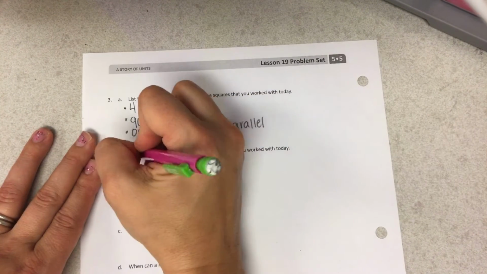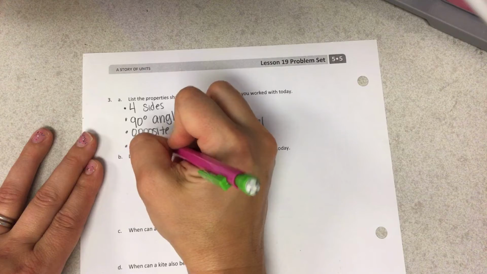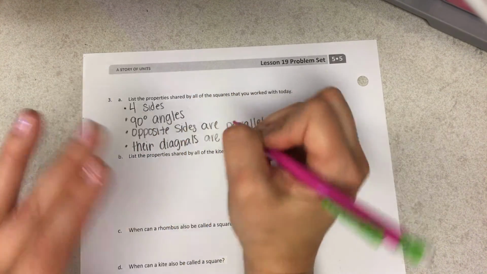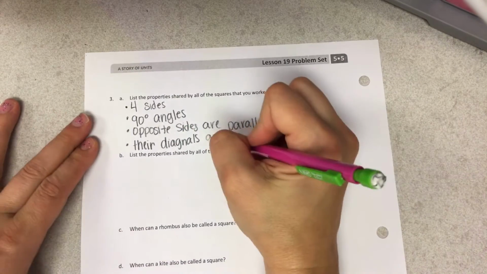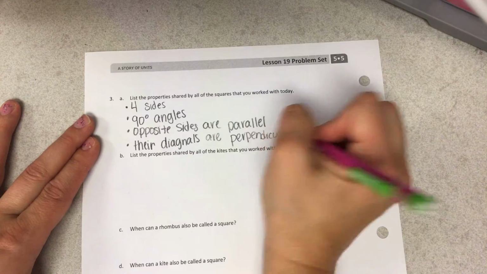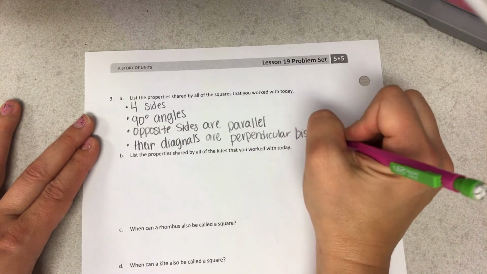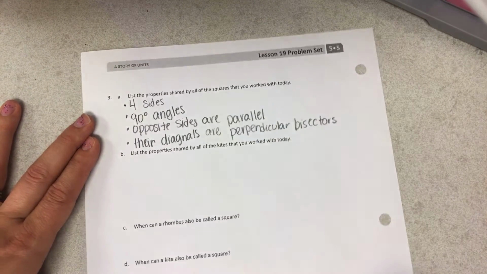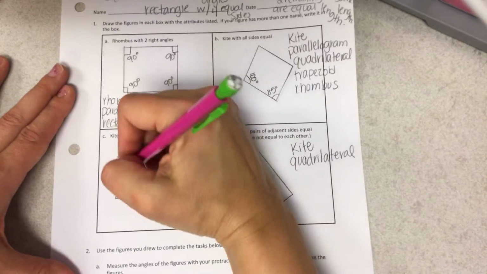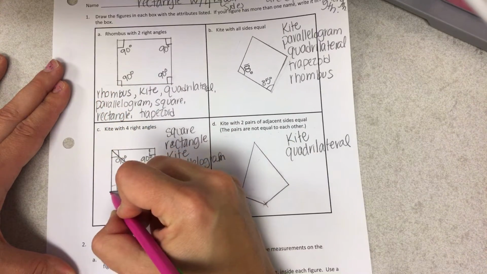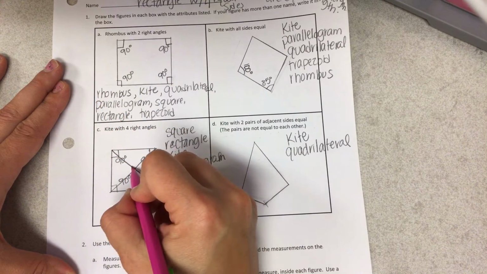And we also know that their diagonals are perpendicular bisectors. Okay, remember, like a perpendicular bisector, when you do this, I'm going to switch this over to look at this side, is that a perpendicular bisector would basically have like that 90-degree angle as well right there, okay?